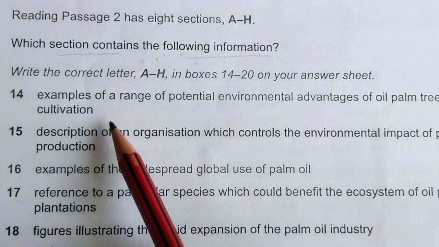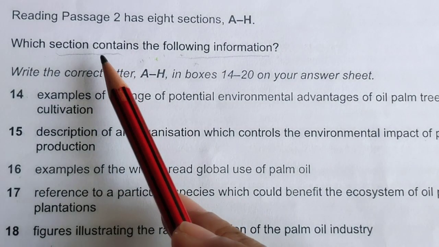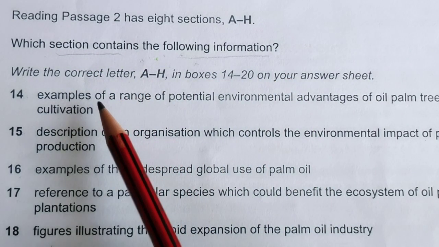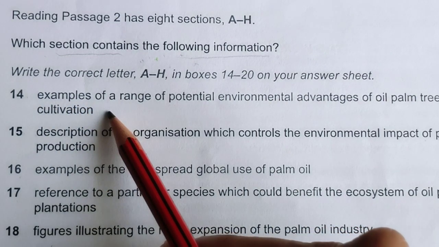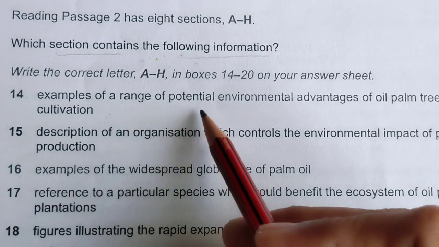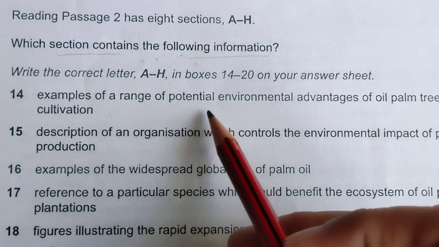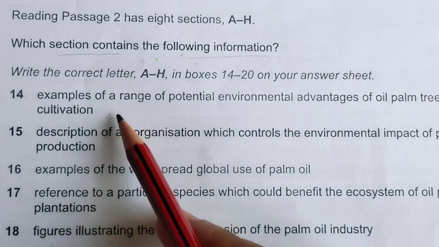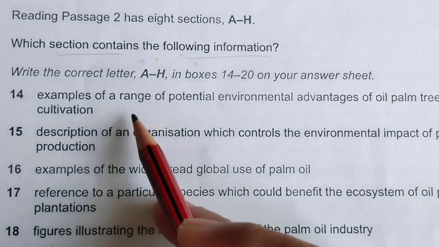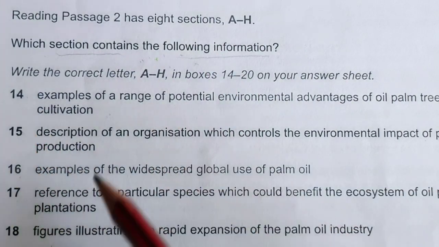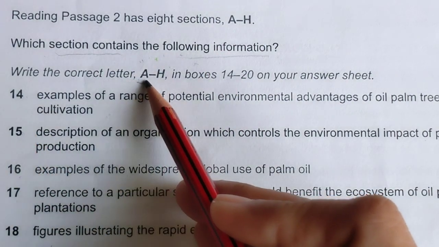Of course, how are we going to do this type of question? Which section contains the following information? Always remember to read the question statement 2-3 times and try to understand its meaning. And you have to take out 1 or 2 keywords from each statement so that it can easily match. This is not list of headings, this is finding the information from the sections A, B, C, D paragraphs. In the answer sheet you will be writing these alphabets.